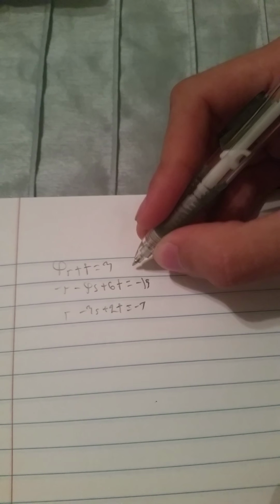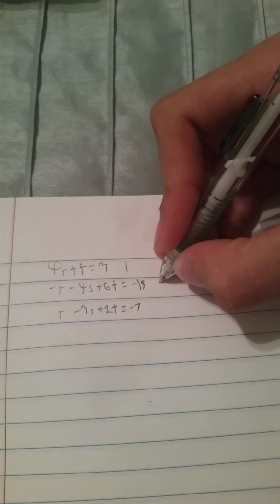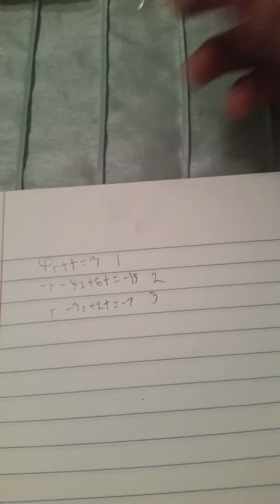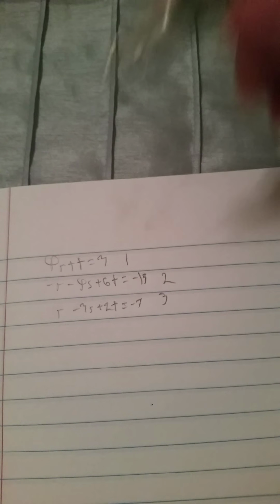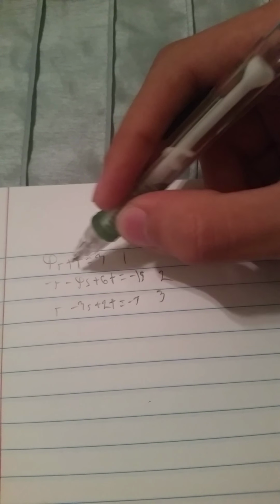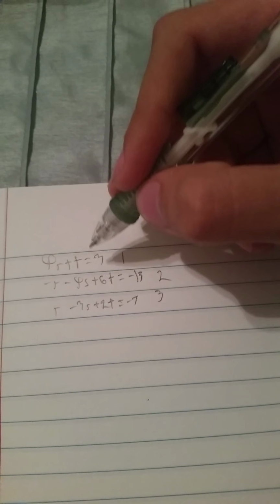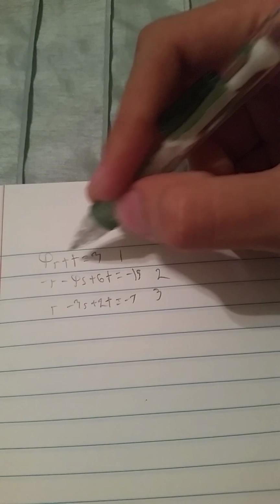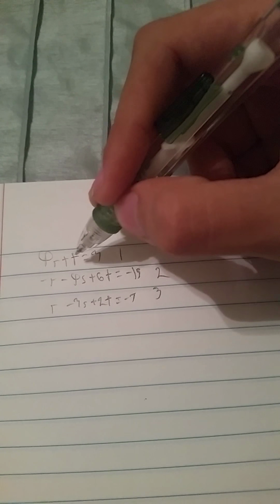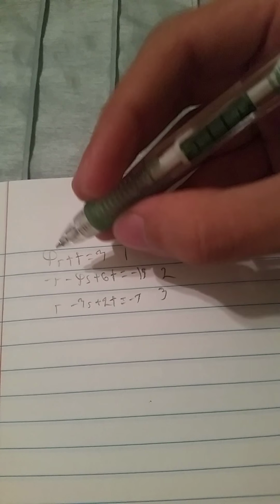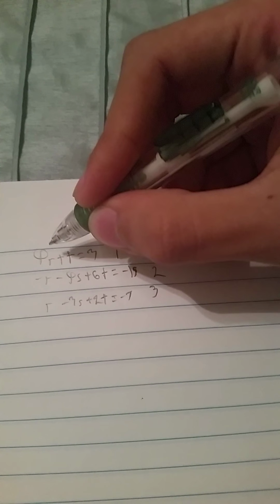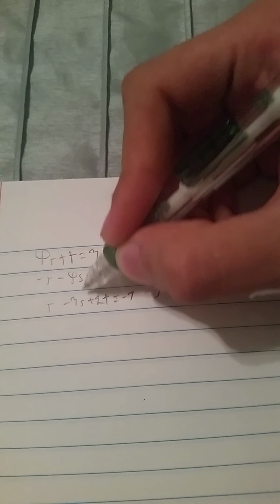So the first thing you want to do is to number your equations, and you want to eliminate the variable that's not in this one. Now this doesn't always work because usually there are three variables, but for this case there are two in this one, three in this one.